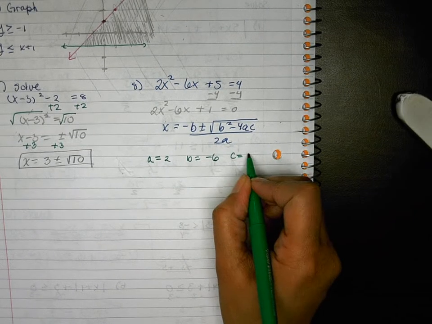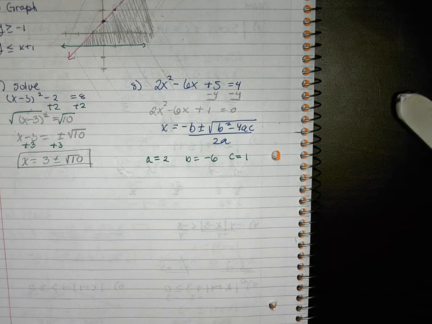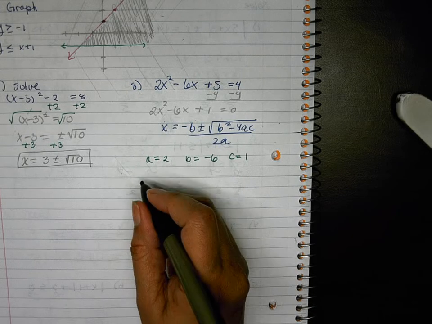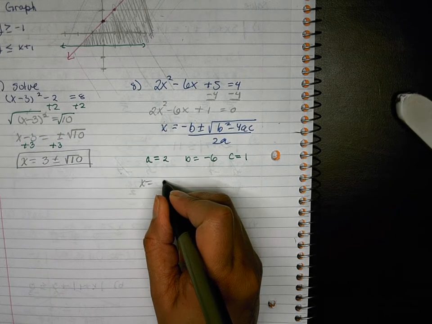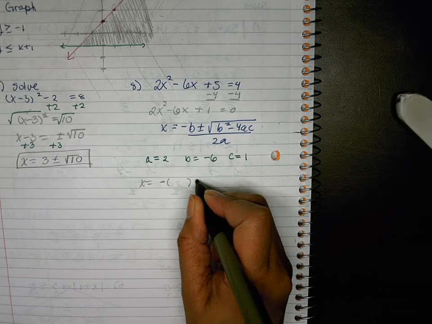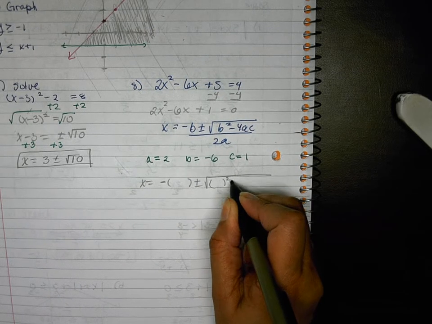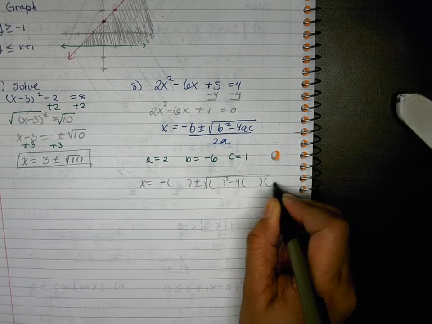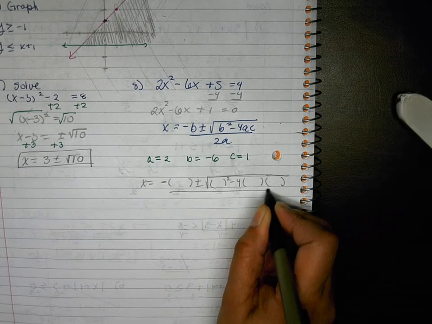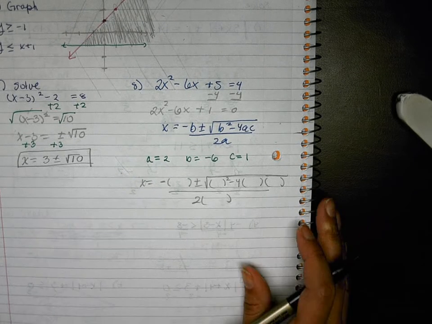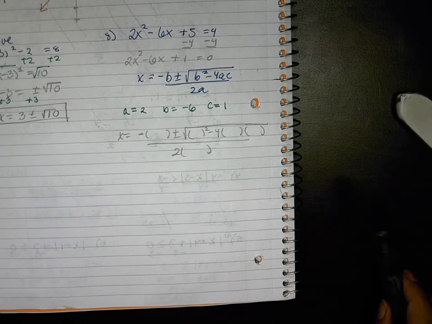All right, and then you're going to plug it all in. X equals opposite of b plus or minus the square root of b squared minus 4 blank blank all over 2 blank. Plug everything in. And then work it out with your shoulder partner.